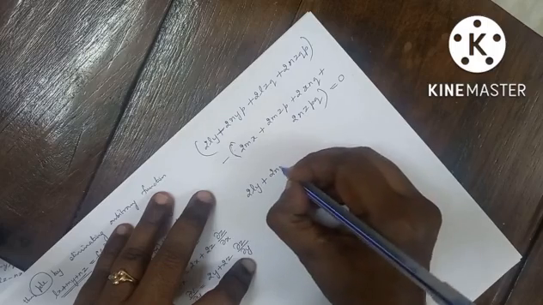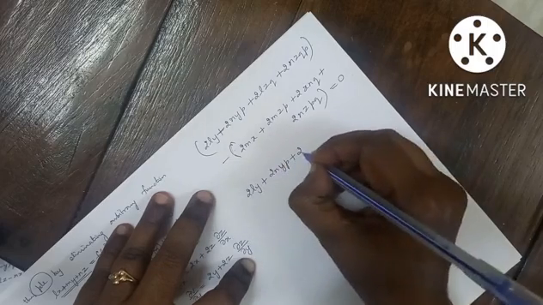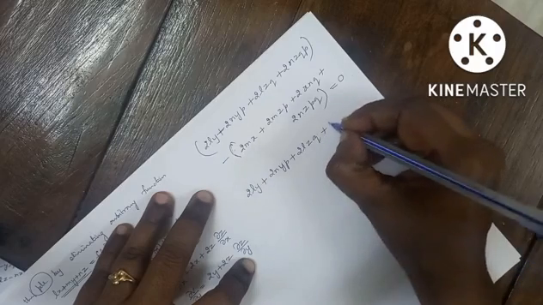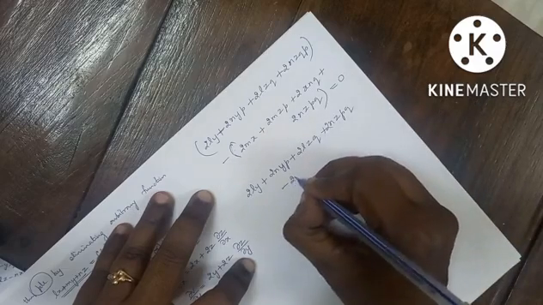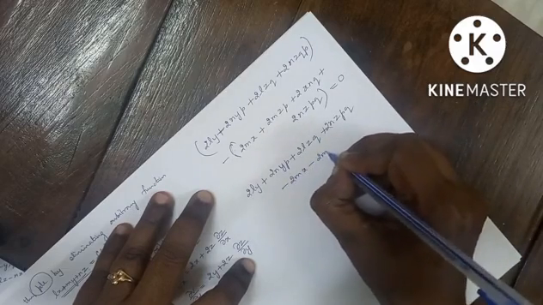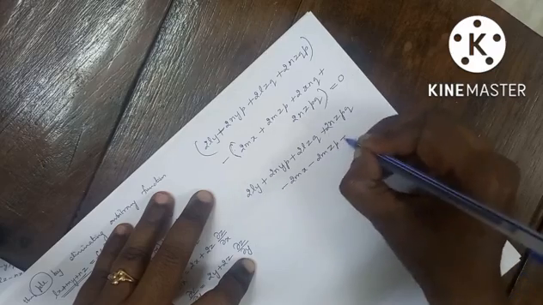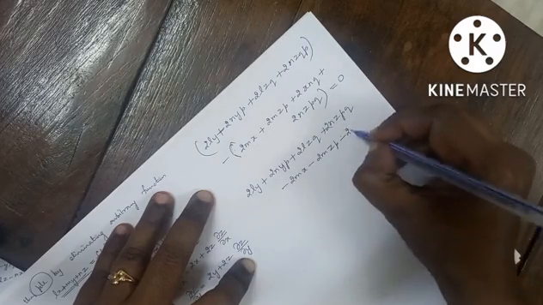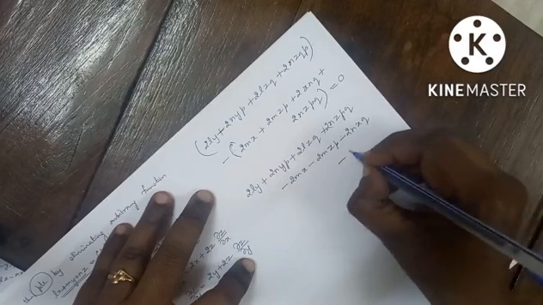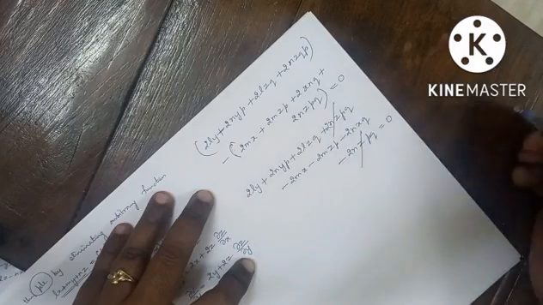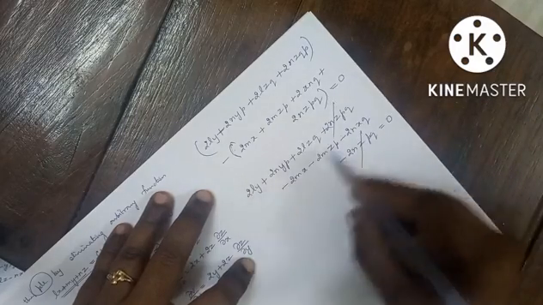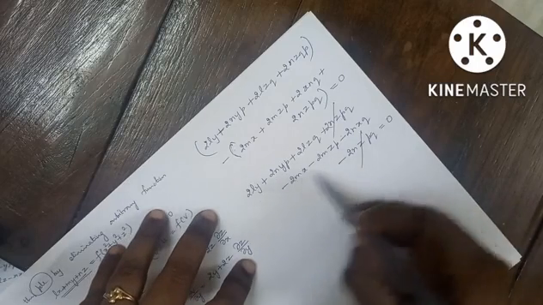2ly, 2nyp, 2lzq, 2nzpq minus 2mx, 2mzp. It is minus 2nxq minus 2nzpq. It's very clear these two get cancelled. And this becomes, see what it becomes?